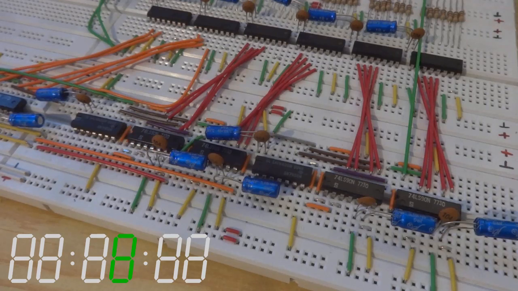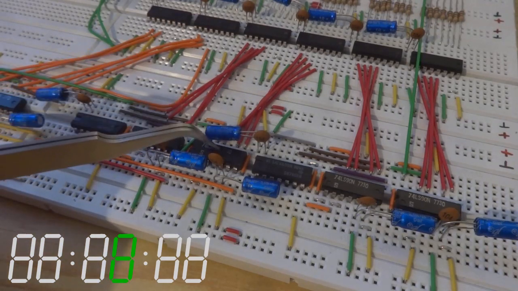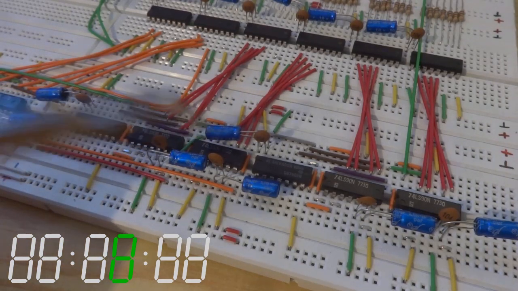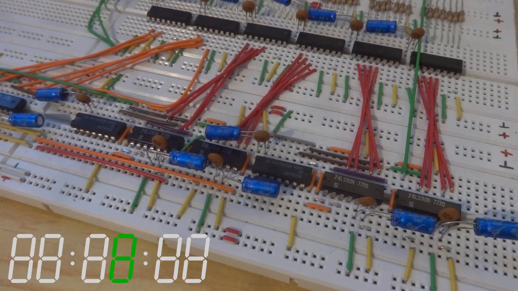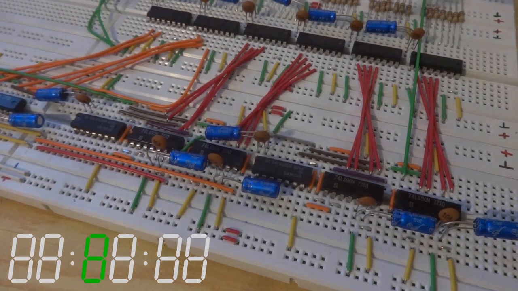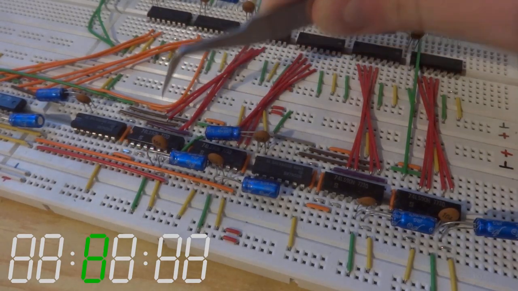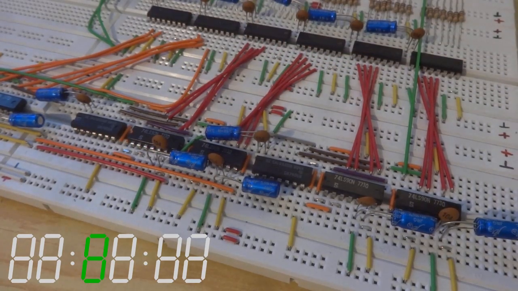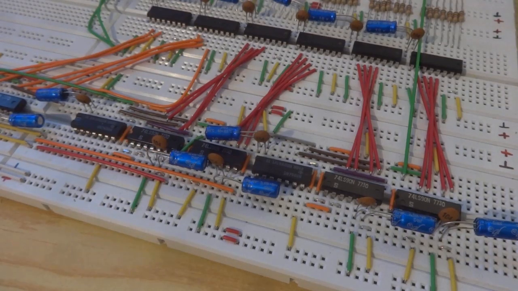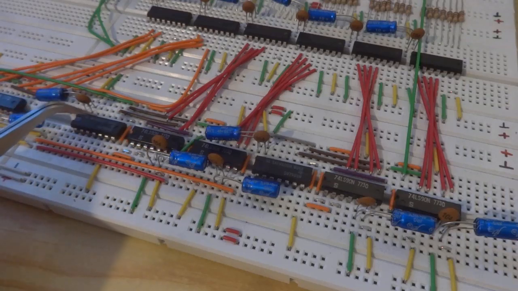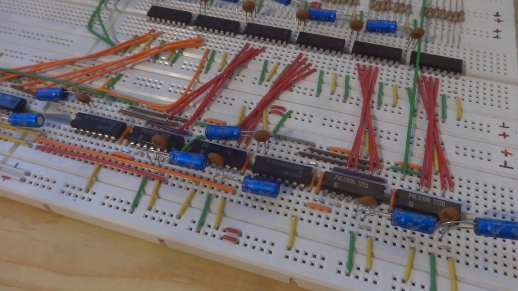For minutes it's the same story, so that counter counts from 0 to 9, and while resetting triggers the next counter here, which counts from 0 to 5 because it's reset immediately when 6 appears by this gate.